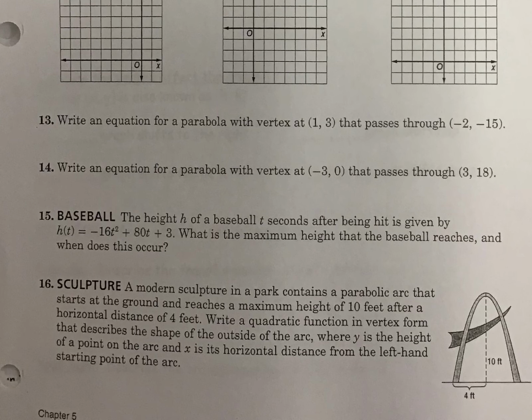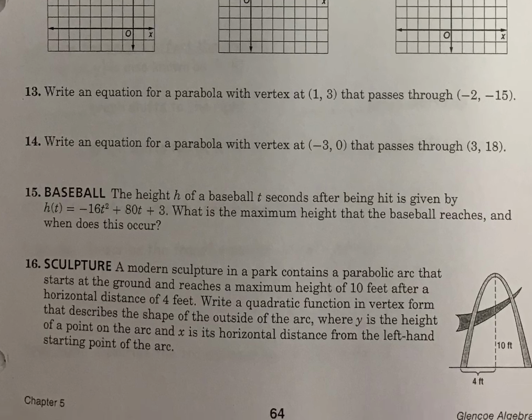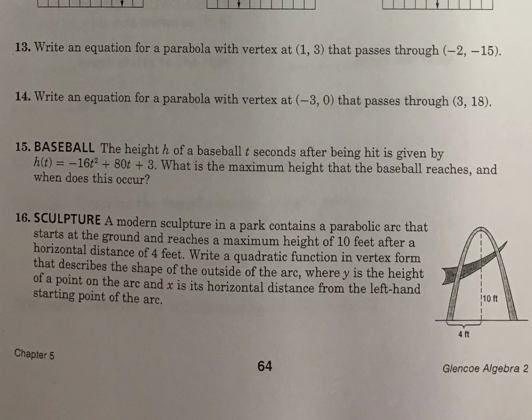13 and 14, you're going to take a point and a vertex and write an equation. So plug it into vertex form, solve for a, and then take your a and your vertex to write the equation. 15 is just a word problem evaluating the equation that's given. And then 16 is just writing an equation, and you'll have to find the vertex by looking at the picture, and then you can do that by using that 4 and that 10 to figure out what your vertex is. And then you can use any point on that parabola, which I would use.